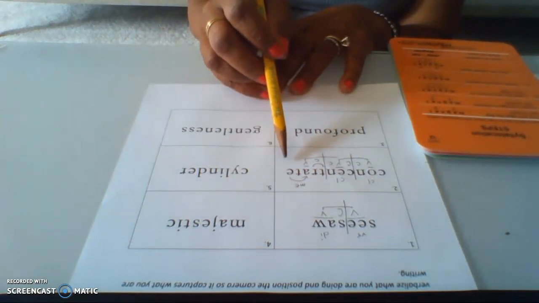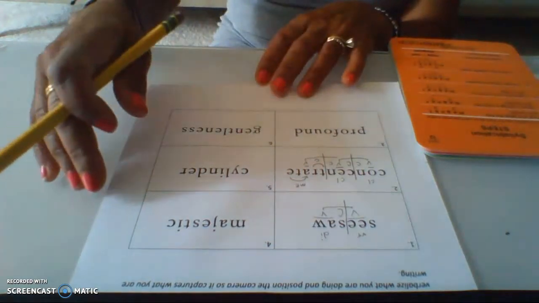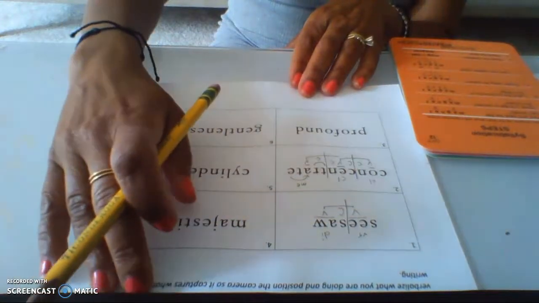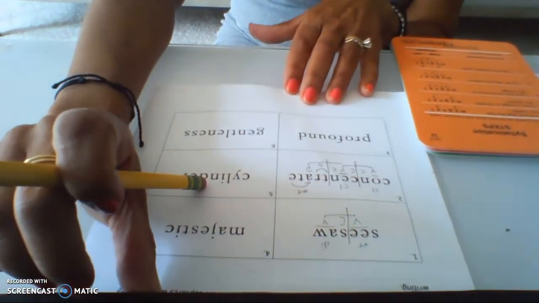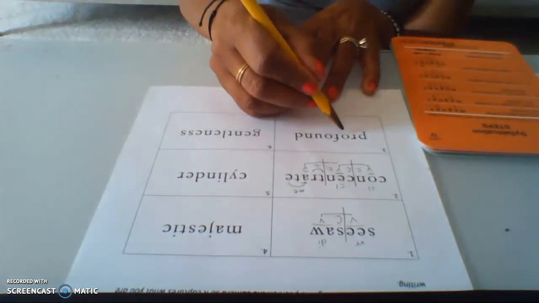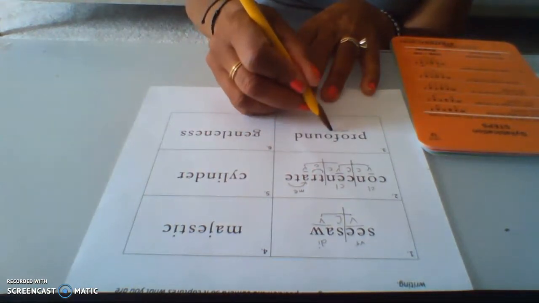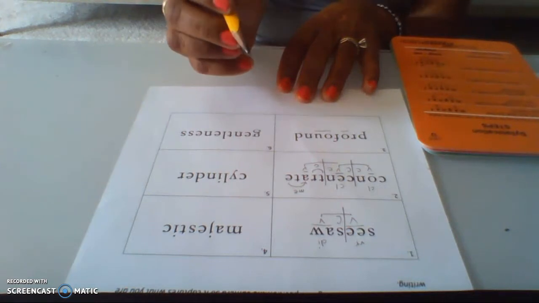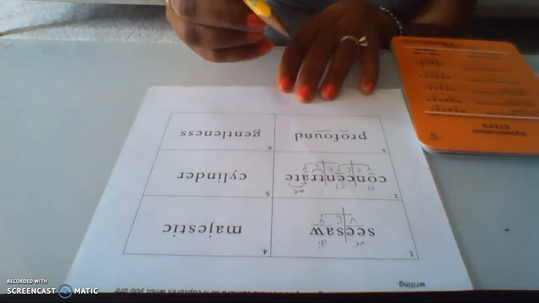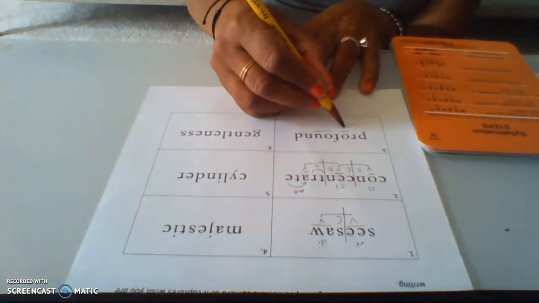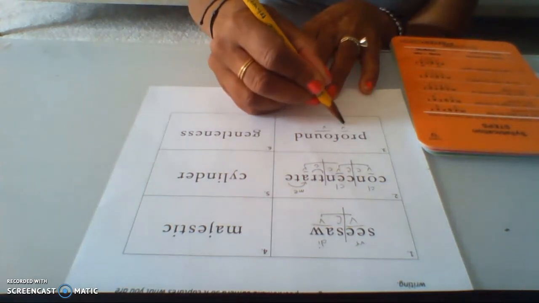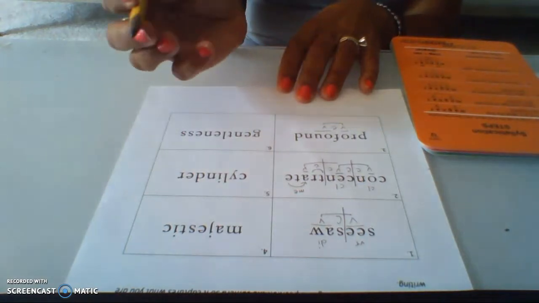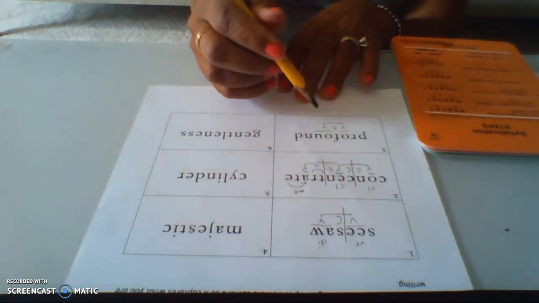Alright, moving to the next one. Find and label your vowels. And we have a digraph here. Let's see the vowels. Draw a bridge. Label your consonants. And we have the VCV pattern.